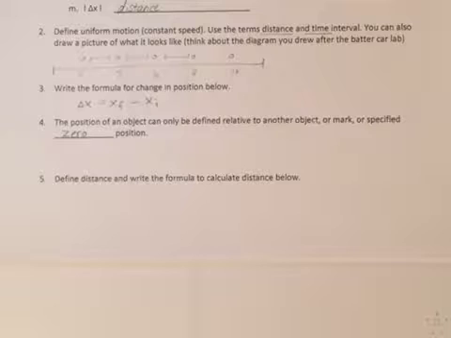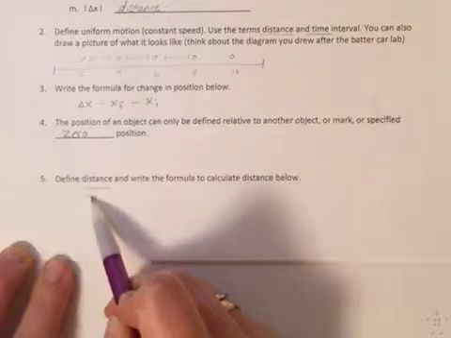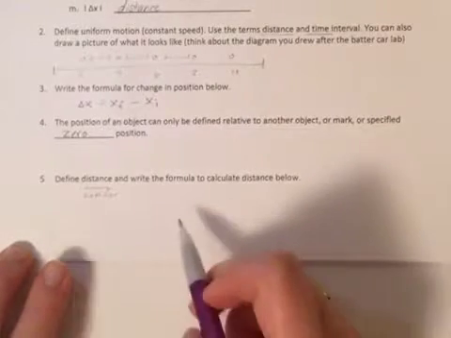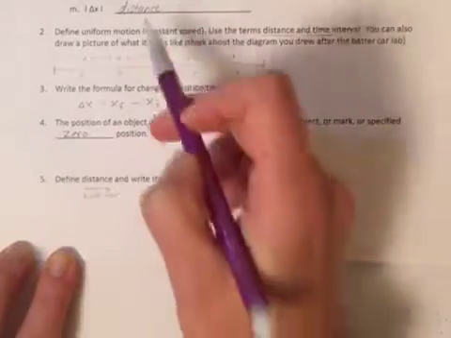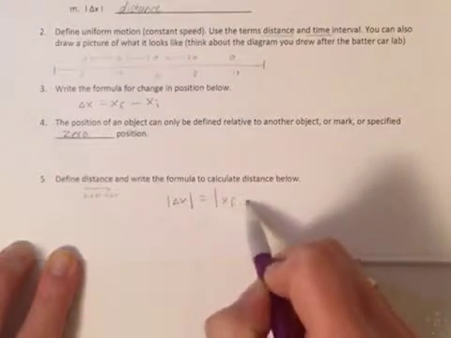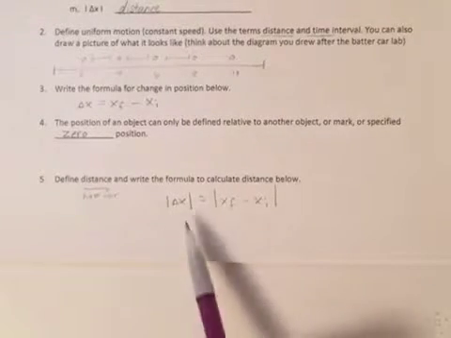Number 5, defining distance and write the formula to calculate distance. Distance is simply how far something has traveled. Doesn't matter the direction. Now, the formula, just remember, absolute value bars. We talked about that up above there. So absolute value bars, other than that, it's the same as change in position. Distance can never be negative because of these bars.